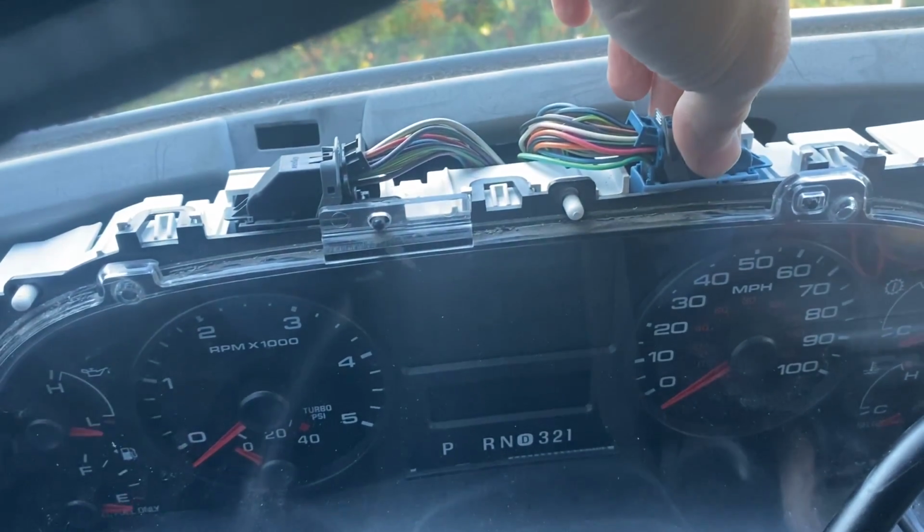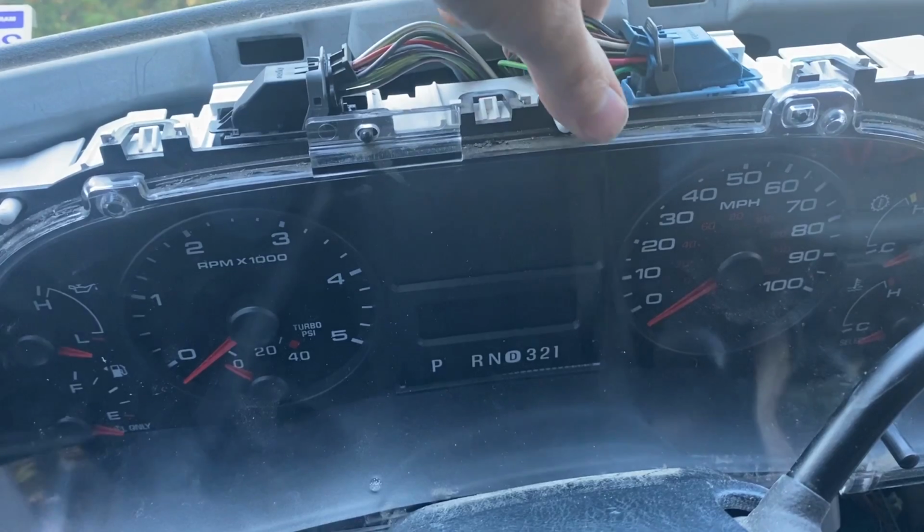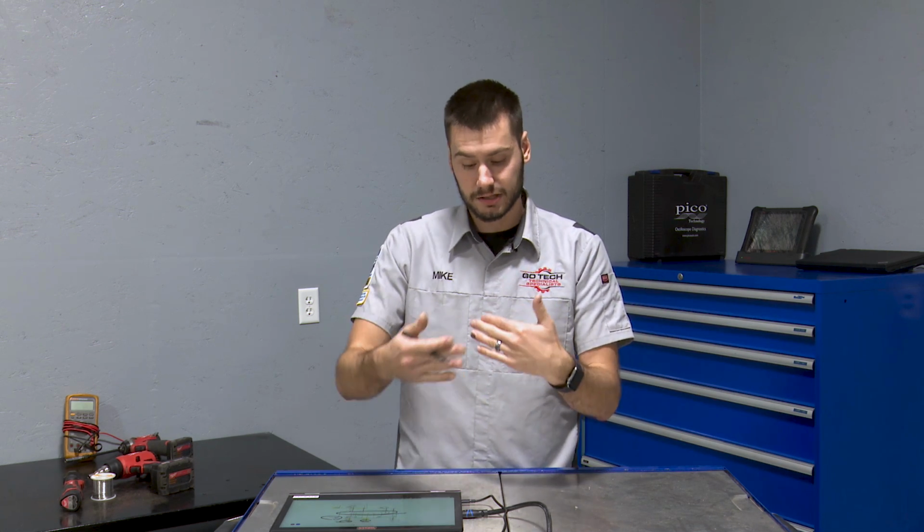Not really consistently, but if I just manipulated it the right way, doing the wiggle test, I was able to get it to drop out. And it turns out that the lead frame, or basically the wiring that runs from the piece of the connector that goes and attaches to the circuit board itself, it kind of meshes through the board. They solder the pins to the board. Well, it turns out there's an issue with those solder joints.